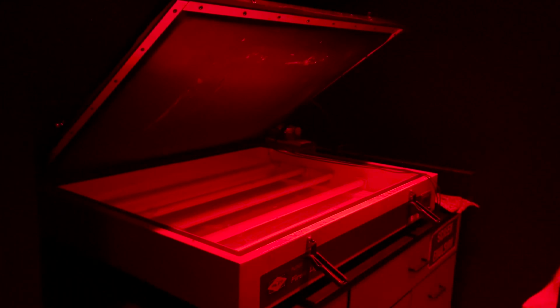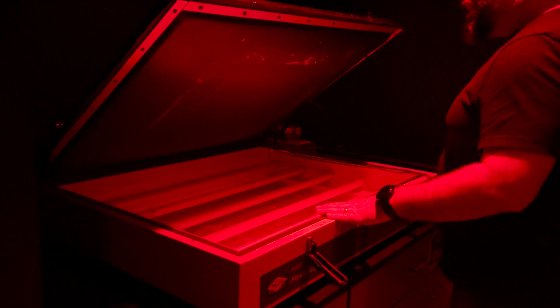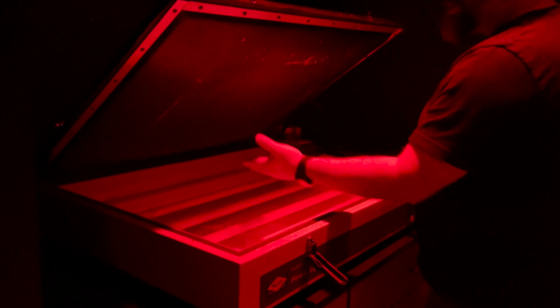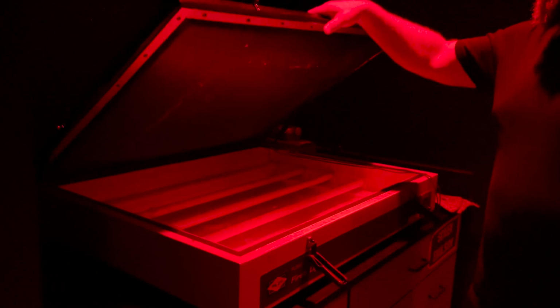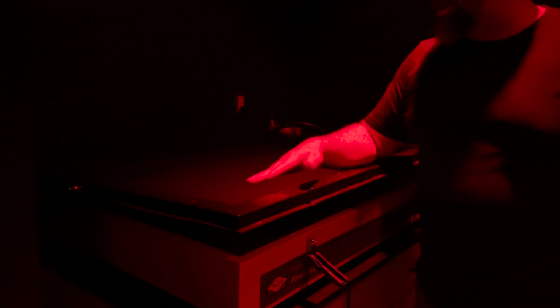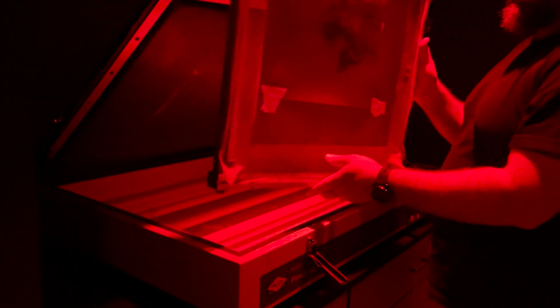I'm still in the darkroom, and here is an exposure unit that has 5 lights that shine up, and this is on a glass. This is a glass piece here, and this has a black neoprene fabric over the top. The idea here is that we will shine light.